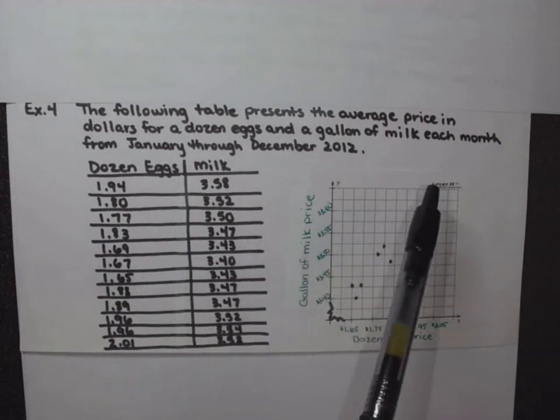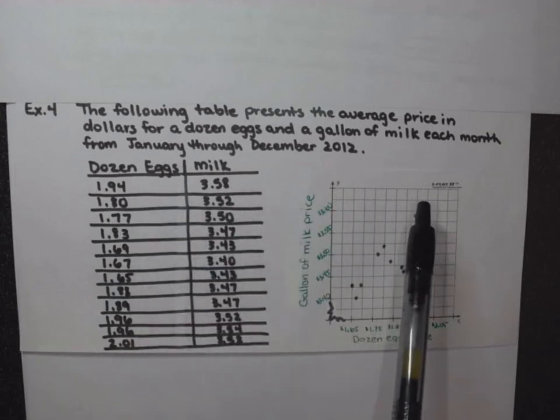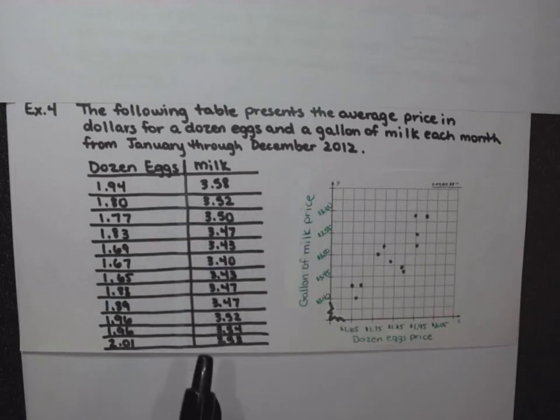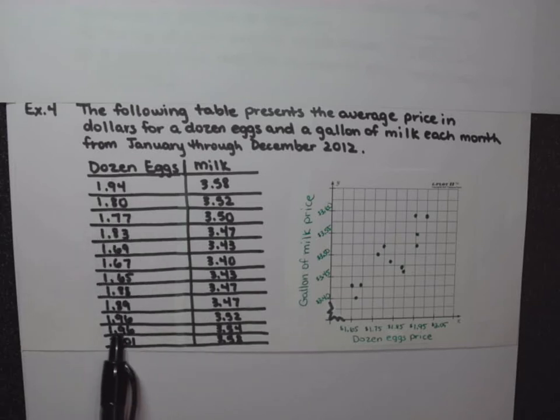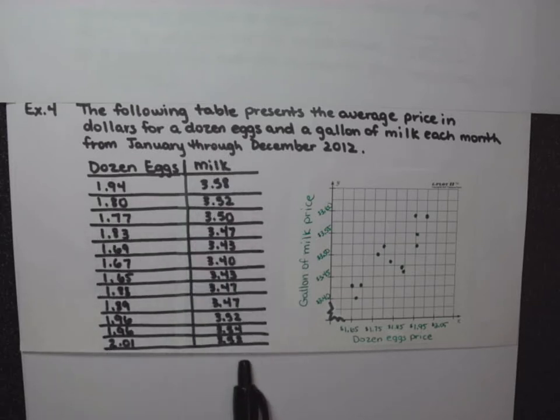Okay, the following table represents the average price for eggs and milk for every month from January to December in 2012. So here are the 12 prices for eggs for each month, and here are the 12 prices for milk.